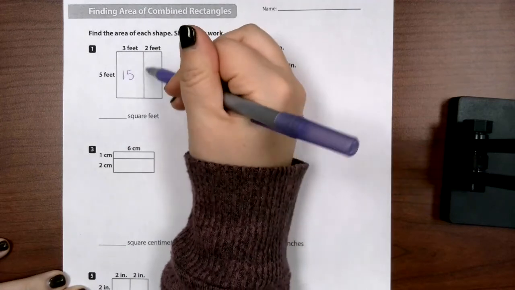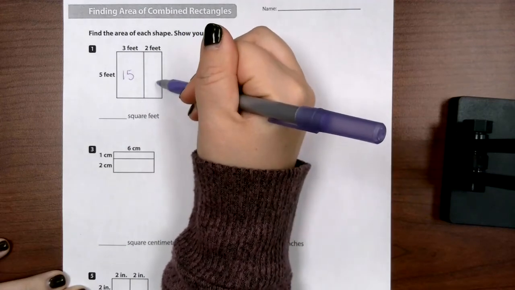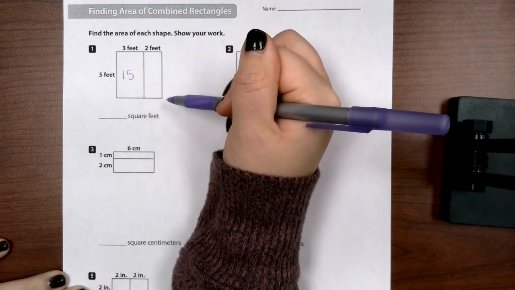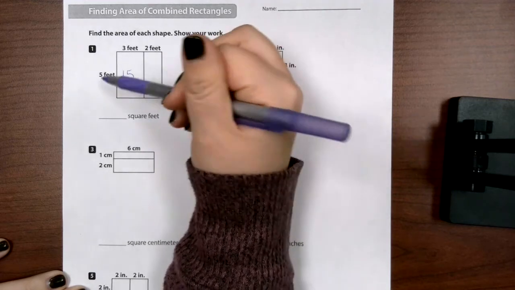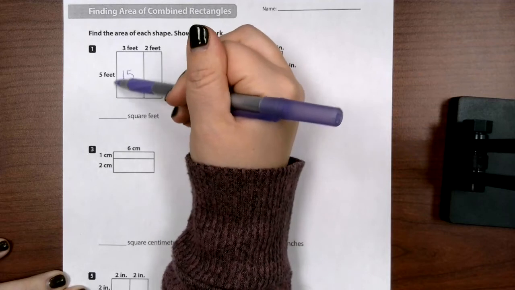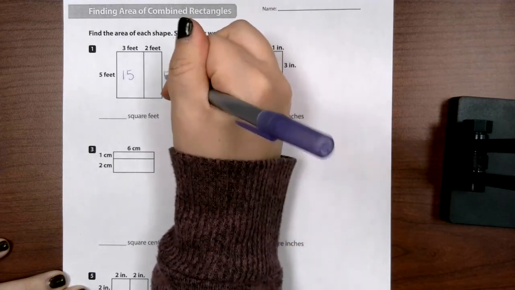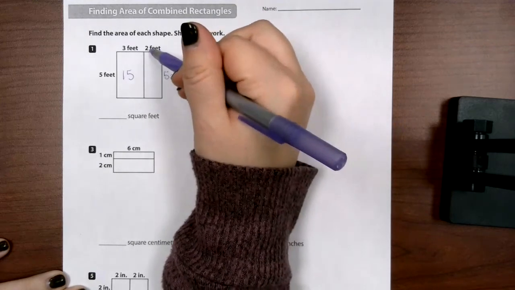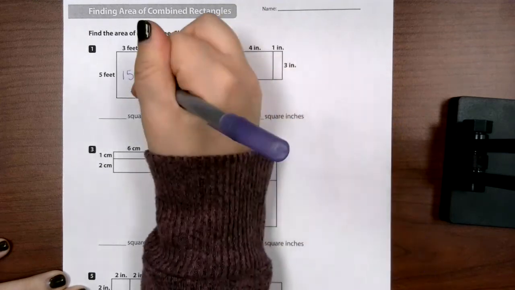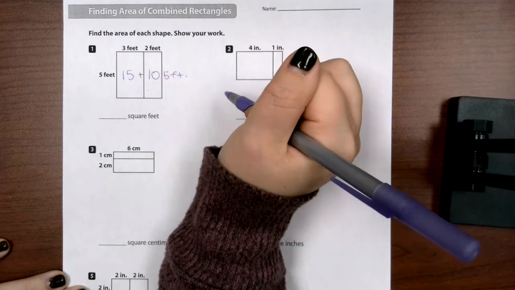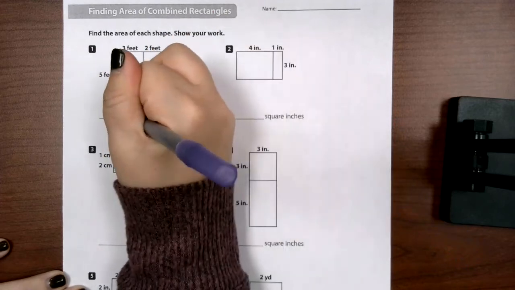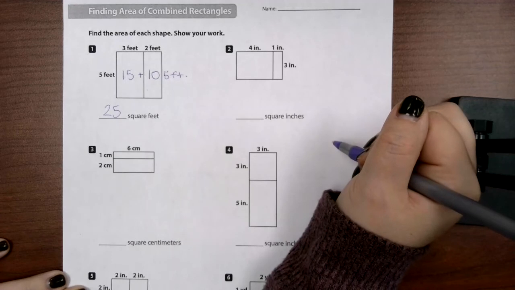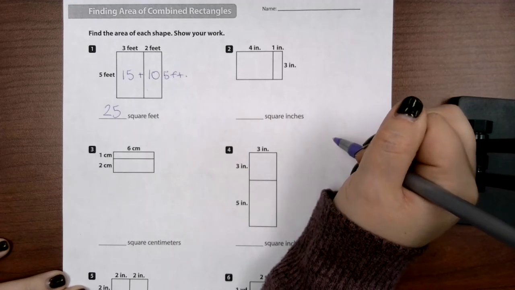Now, I need to find the area of the rectangle over here. But I see the length is 2, but I'm a little bit confused on what my width could be. So as a reminder, if over here, this width right here is 5, then that means this also has to be 5, okay? So now I know my width, so 2 times 5 is going to be 10. And if I add them together, I could even put a little plus sign to help me. 15 plus 10, I know is 25 square feet. And they put the units for you, so you don't have to worry about that. Okay, so that is one strategy.